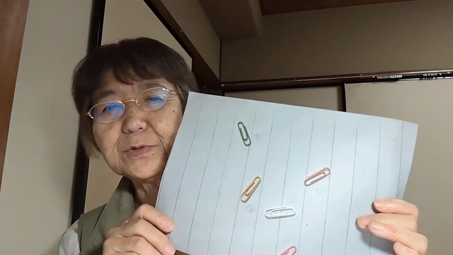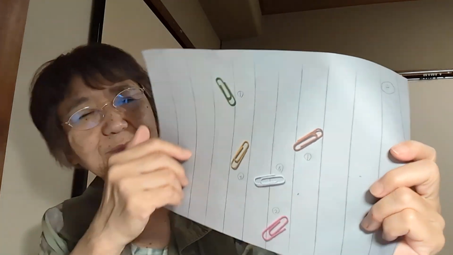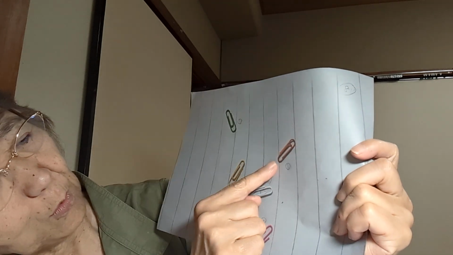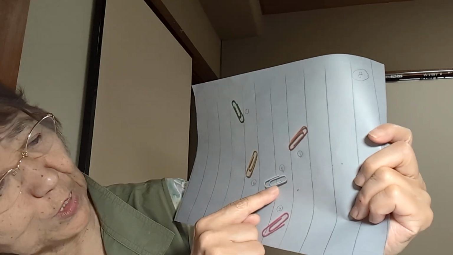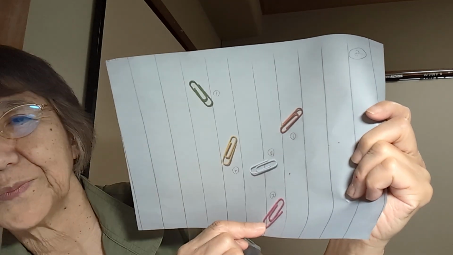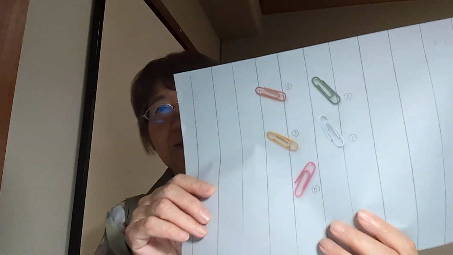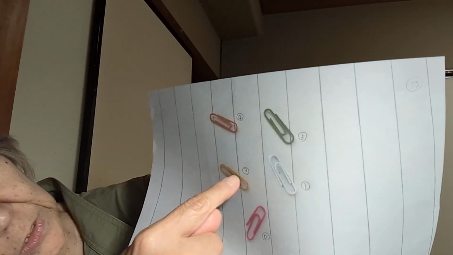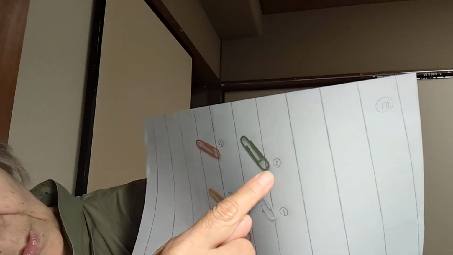First, count the number of intersections. 1, 0, 1, 1, 2, 3, 4, 1, 2. The total is 8. Second, 1, 2, 3, 4, 1, 2, 3, 0, 1, 2, 1. The total is 10.